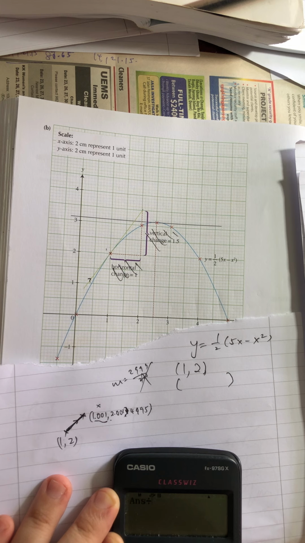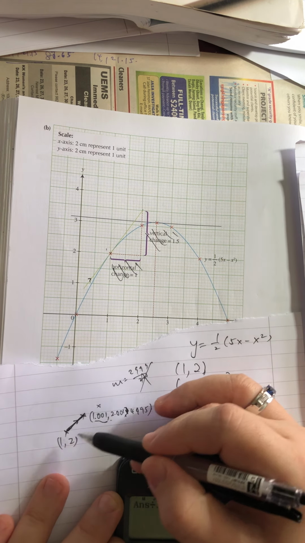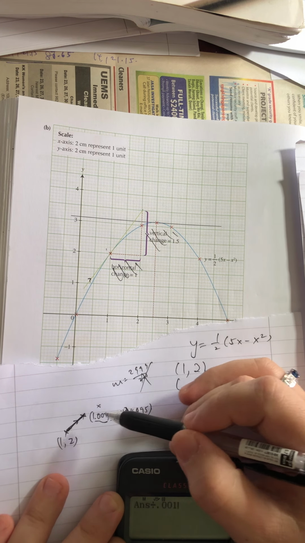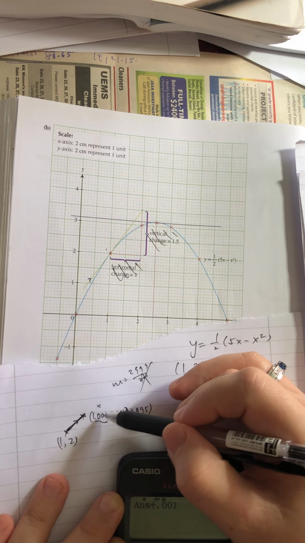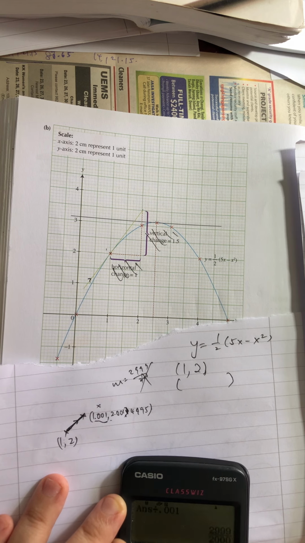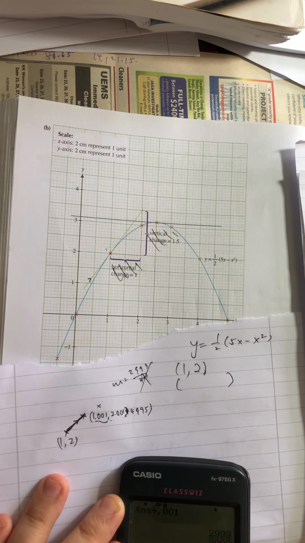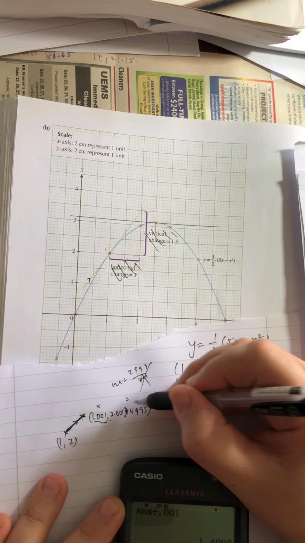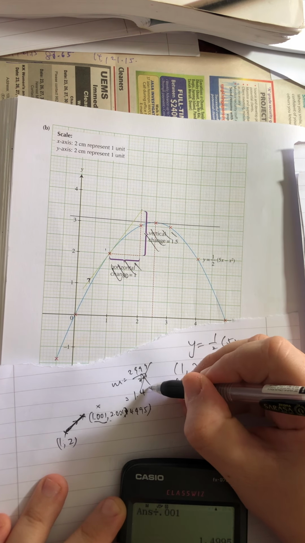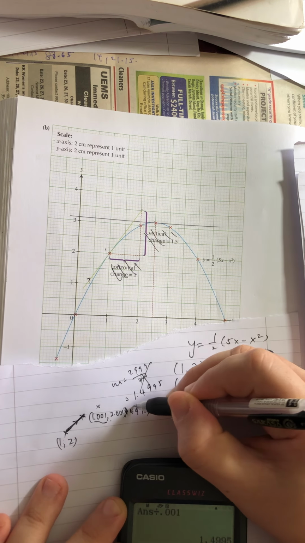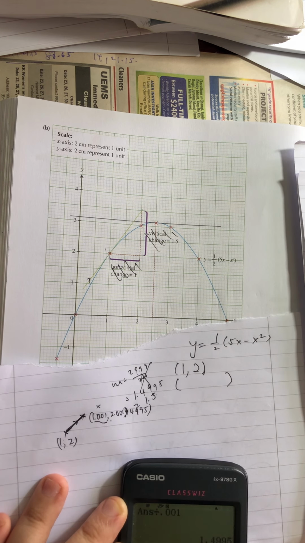Then you divide by 0.001, because that's the difference between this and this. If you don't know, then you just divide it by bracket this minus this. Then you get this, right? What I mean is you don't write this value here. Okay? Then you change it to decimal. You get 1.4995. Oh, meaning is 1.5 lah.